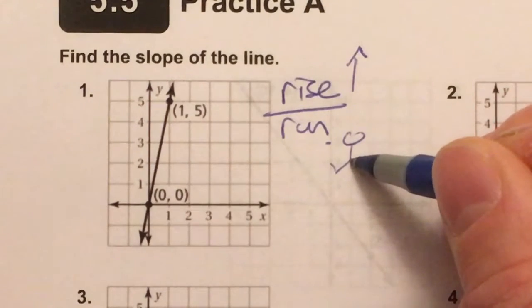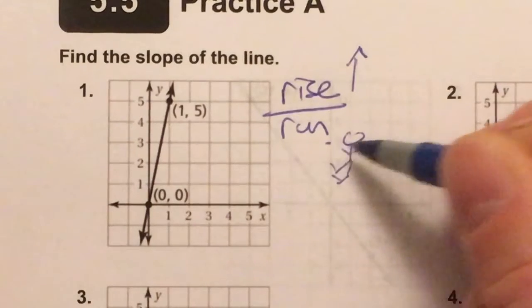I'm not going to be able to draw this at all. Oh, that's terrible. Looks like we're tripping.